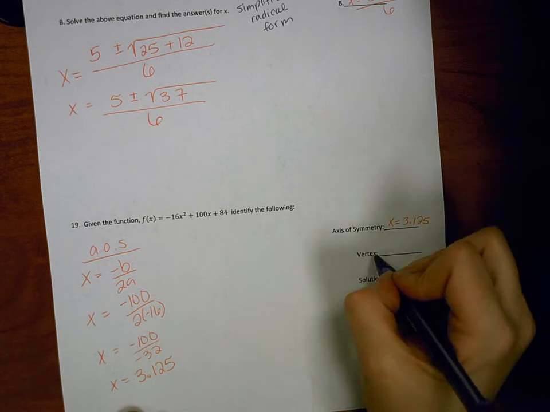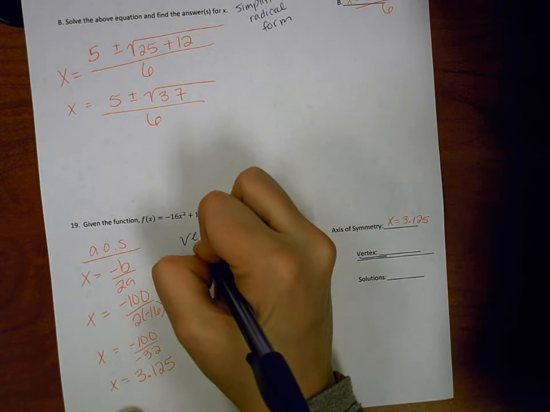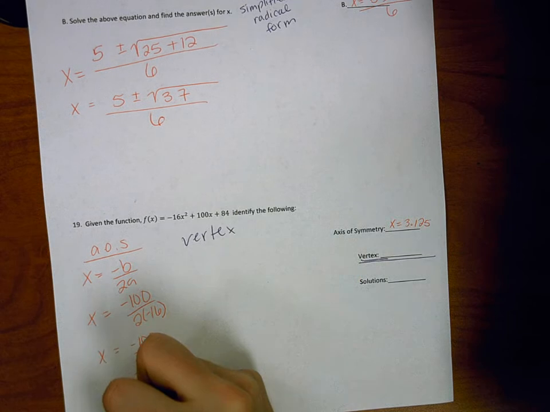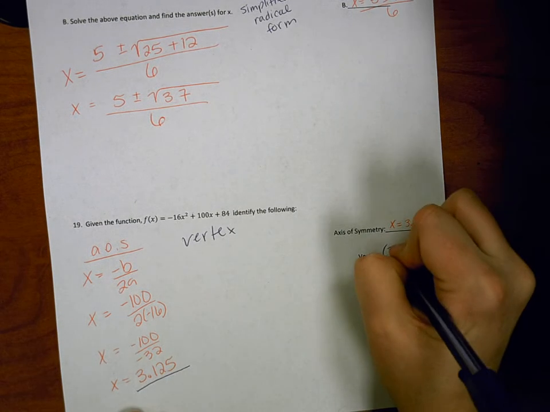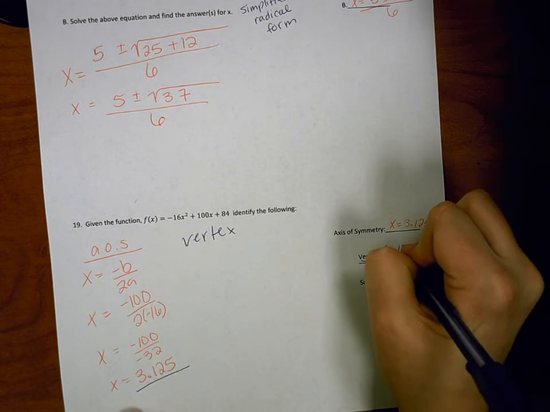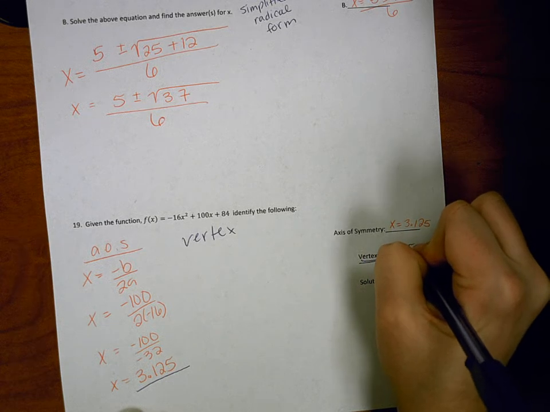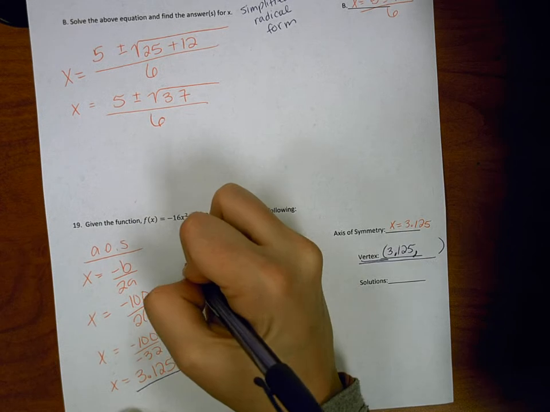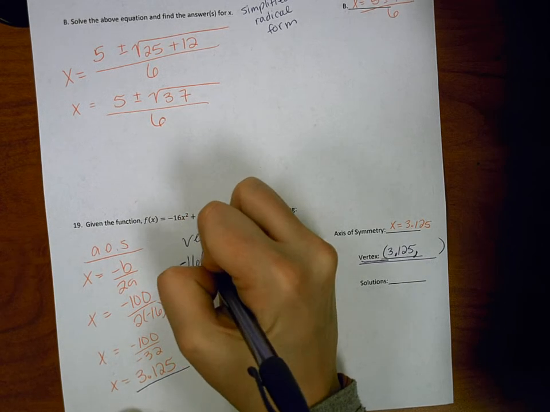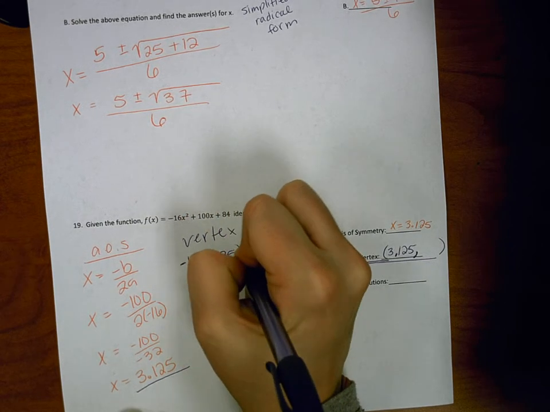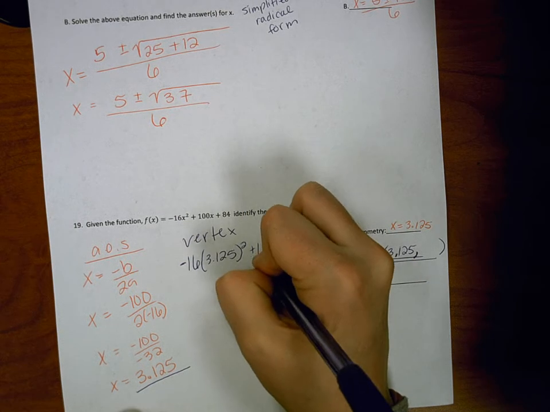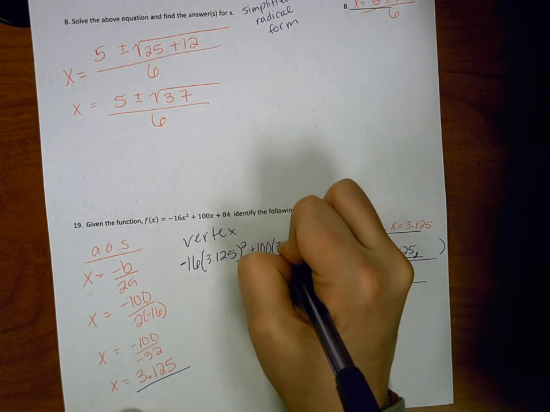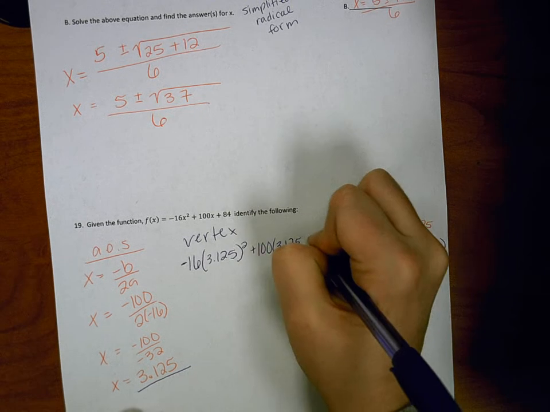My vertex, that's going to be the x value of my vertex, so I can already write that down, 3.125. And then I'm going to have a comma, some y value. I'm going to plug in my x to find my y. So I do negative 16 times 3.125 squared, plus 100 times 3.125, plus 84.